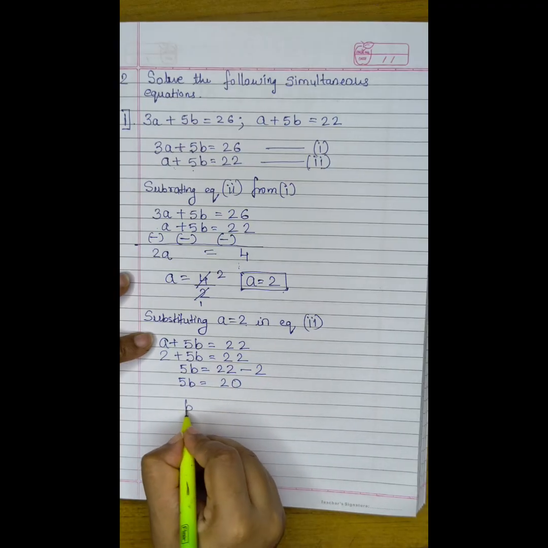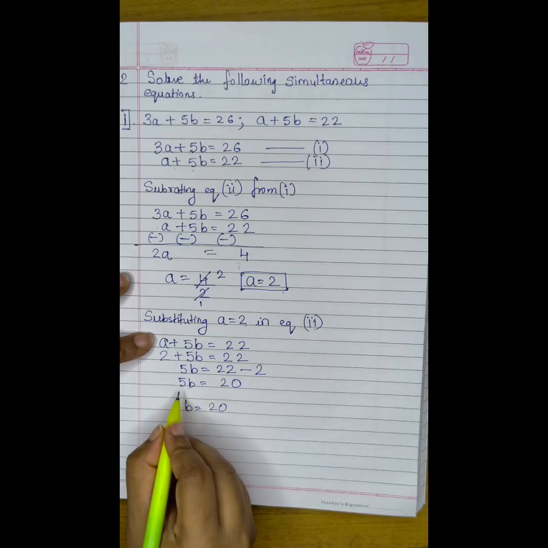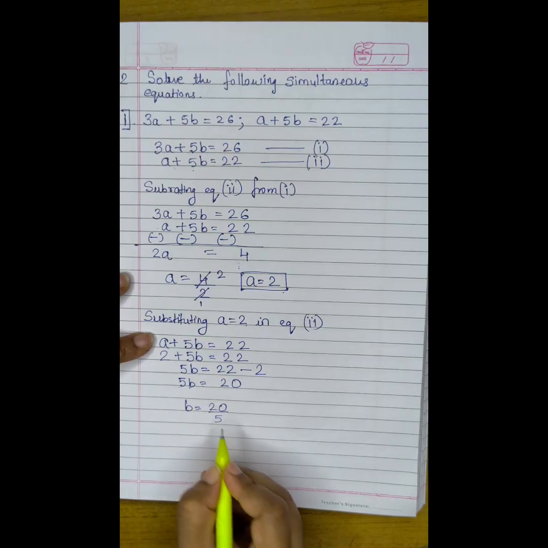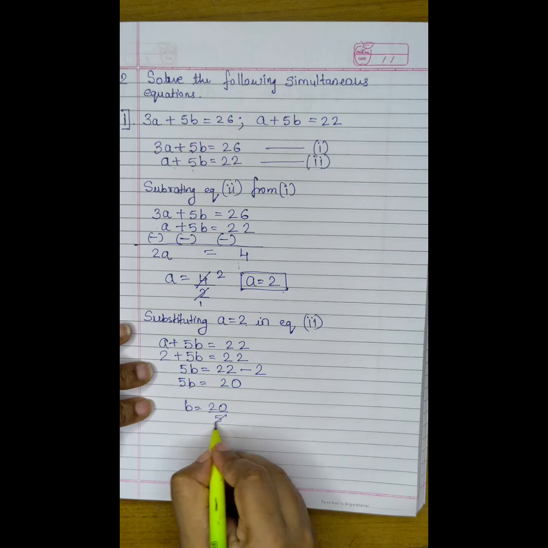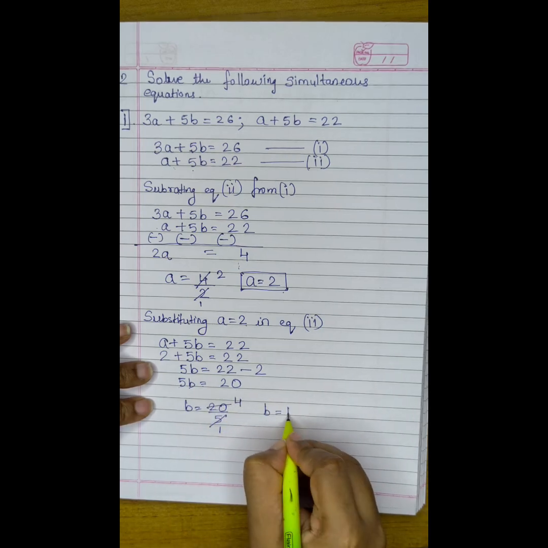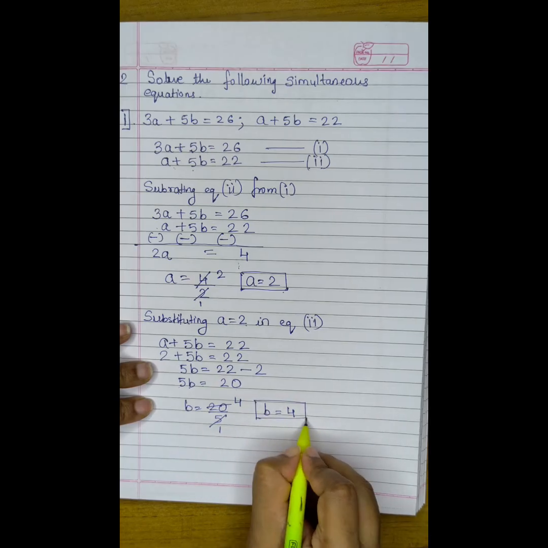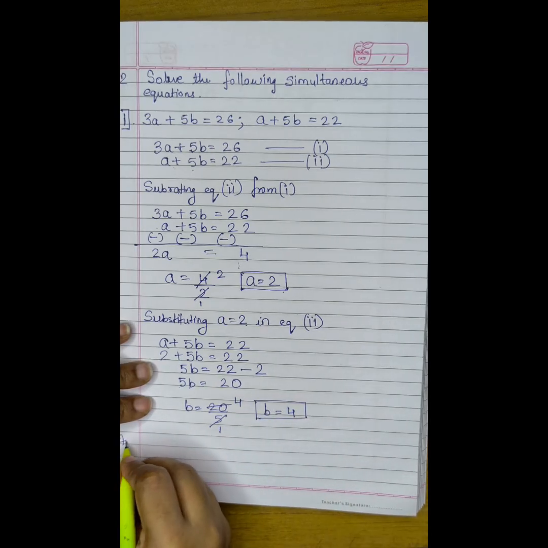Now b is equal to 20 and this 5 will come down. 5 1s are 5 and 5 4s are 20. So b is equal to 4. Then we can write the final answer.